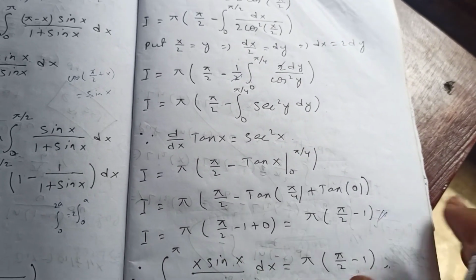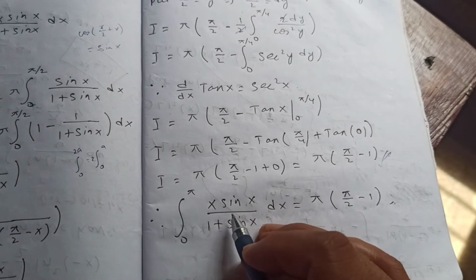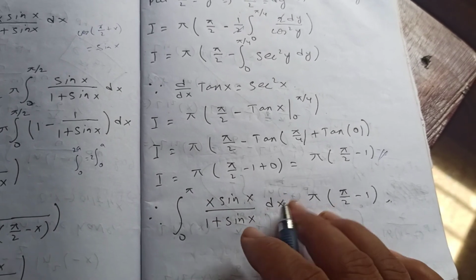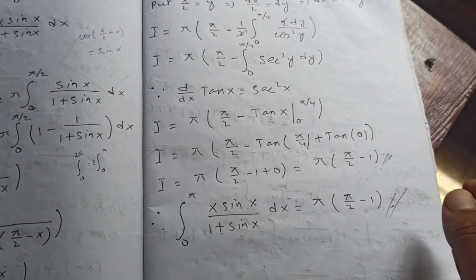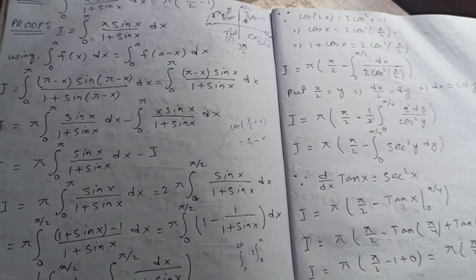Therefore our integral I, the integral from 0 to pi of x sine x upon 1 plus sine x dx, is pi times (pi by 2 minus 1). So that will be the solution.